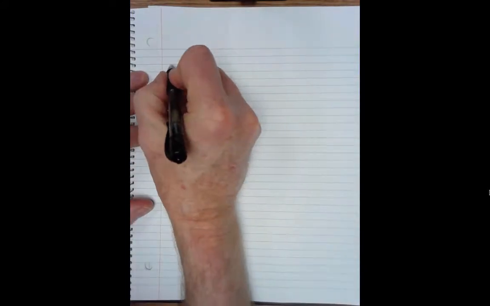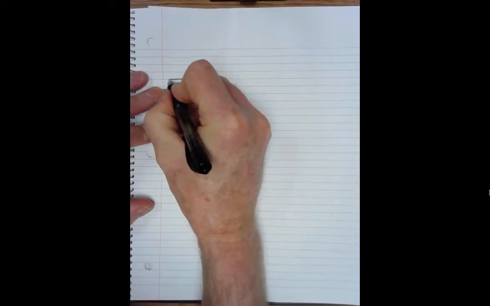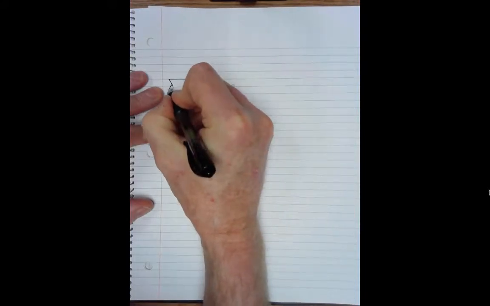Okay, there's some other tools that are essentially doing the same thing. So let's draw a sketch of a pipe.